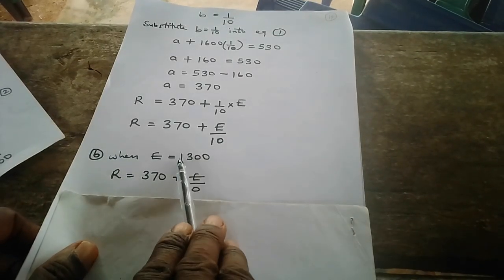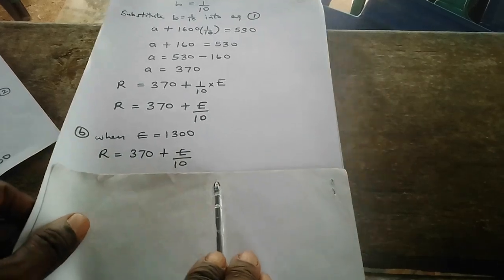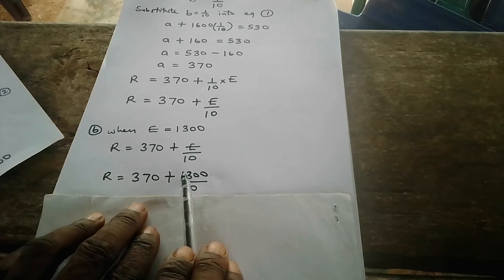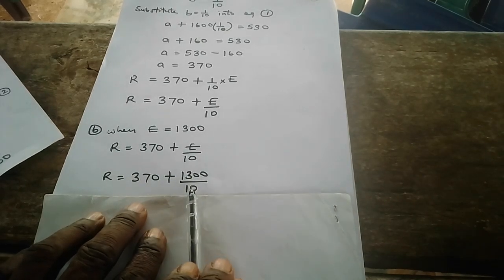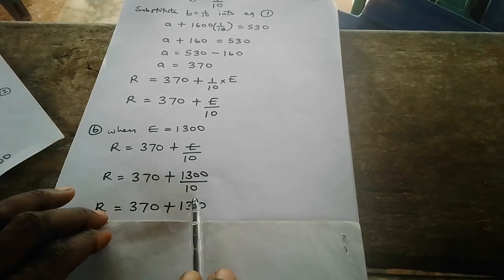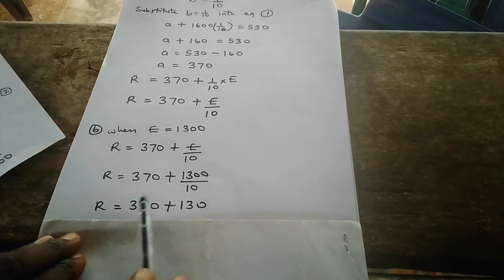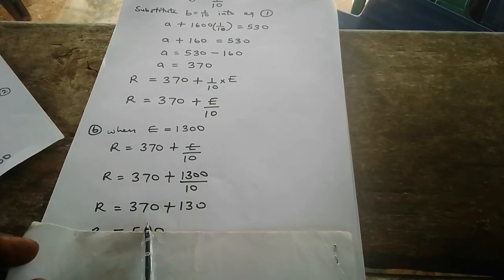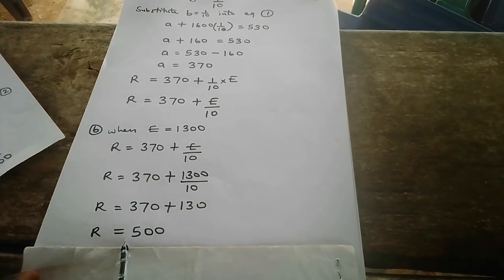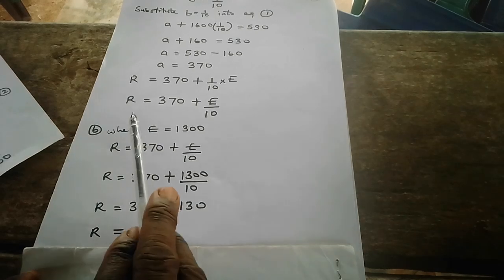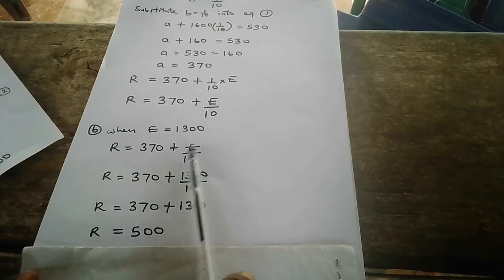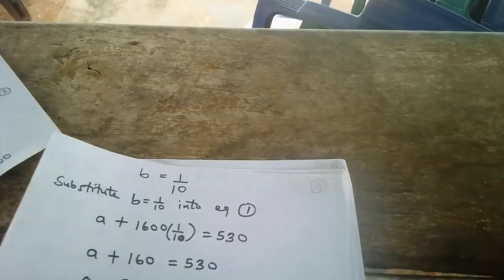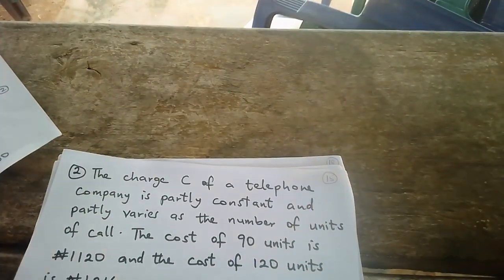So you take R is equal to 370 plus E/10 to be the formula. You will now substitute the value for E to be 1300. So R is equal to 370 plus 1300/10. 1300 divided by 10 will give us what? 130. So you now have R is equal to 370 plus 130. 370 plus 130 will give you what? 500. So it means when E is equal to 1300, our R will be 500. Now, let's consider another example.